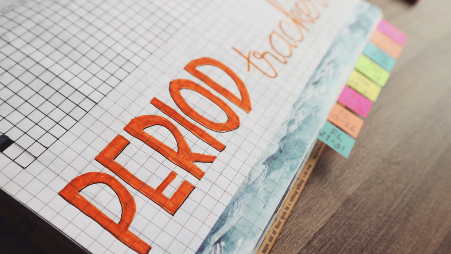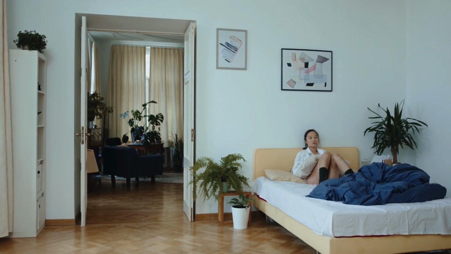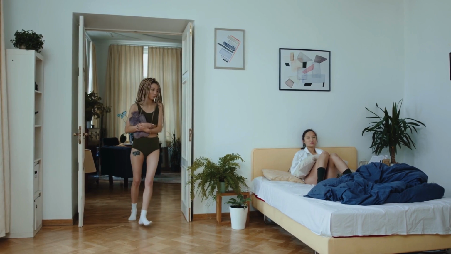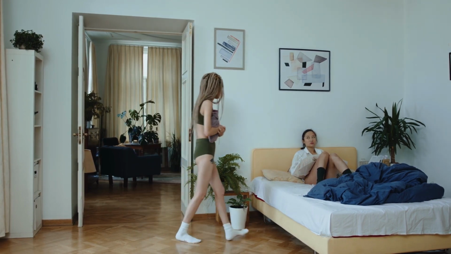2. Follicular phase, days 1 to 13. The follicular phase overlaps with the menstrual phase and continues after menstruation ends. During this phase, the pituitary gland in the brain secretes follicle-stimulating hormone, FSH, which stimulates the ovaries to produce several follicles. Each follicle contains an immature egg, but typically, only one will mature fully.